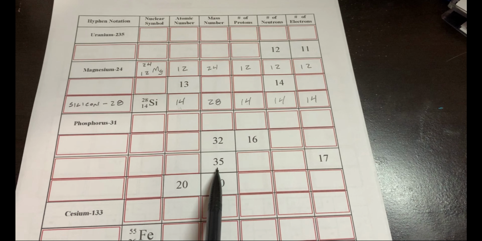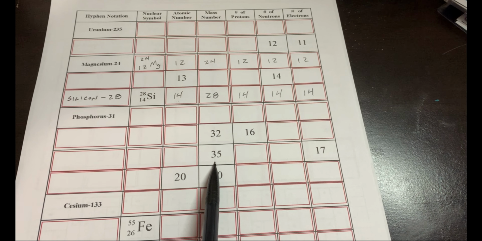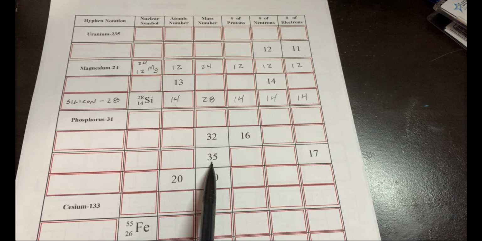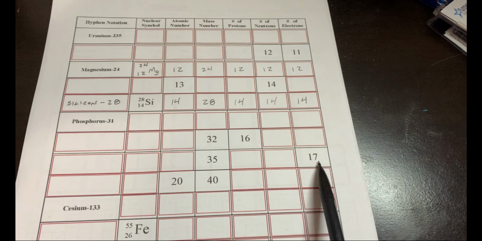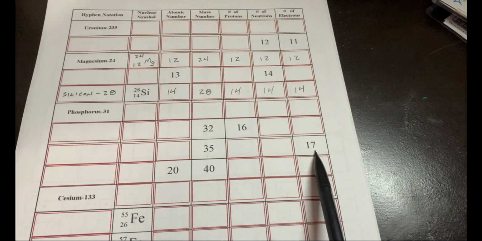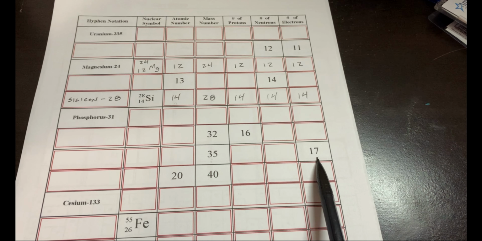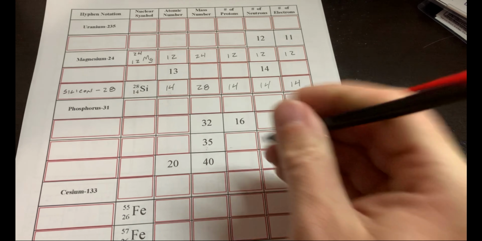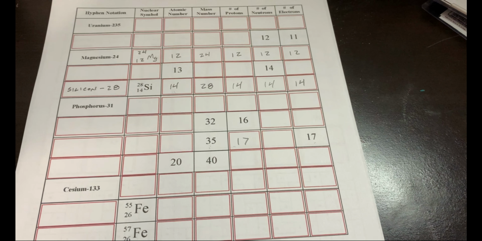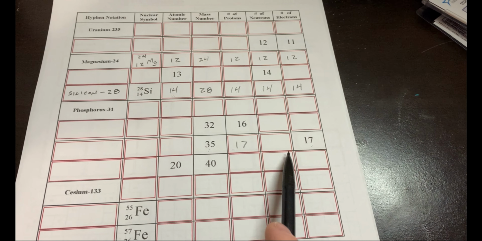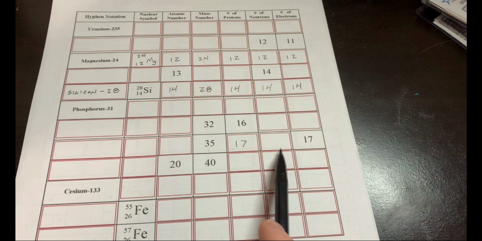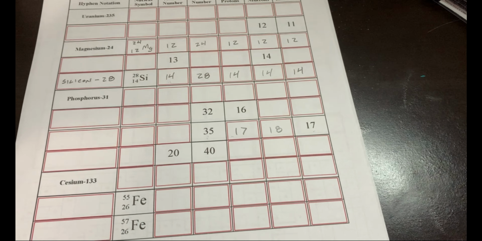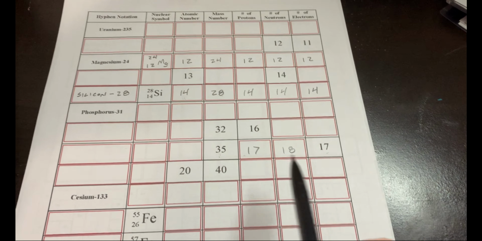So my mass number is 35. Well, that's not really going to help me very much until I know my protons or my neutrons. So that 35 is not going to help me right now. 17 for electrons does help me because electrons are always the same as my protons. So I can go ahead and put 17 over here. Well, now that I know my protons, I can go ahead and find my neutrons. 35 minus 17 is 18. Go ahead and double check my math. I'm doing this in my head right now, so I think that's right.